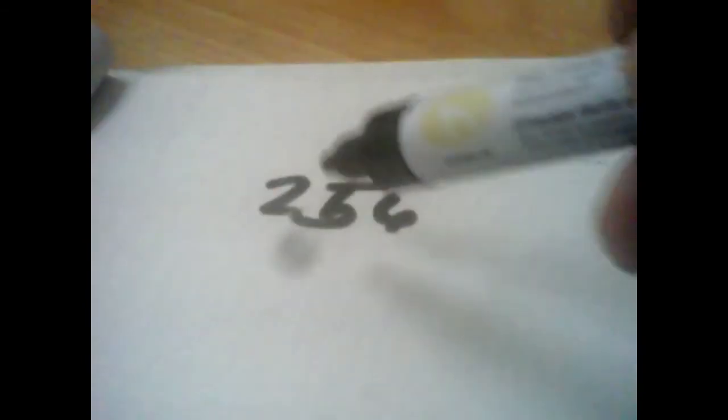Okay, our next example in your module is another decimal number to be converted into a hexadecimal number. The decimal number is 256. We are going to divide 256 again with 16.